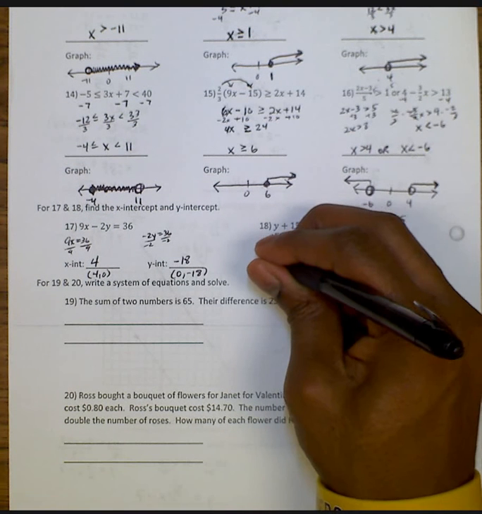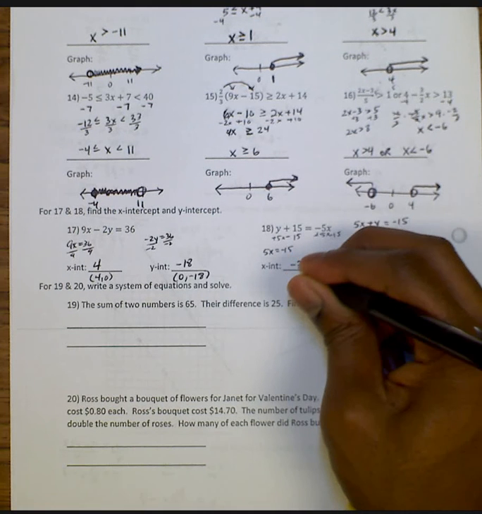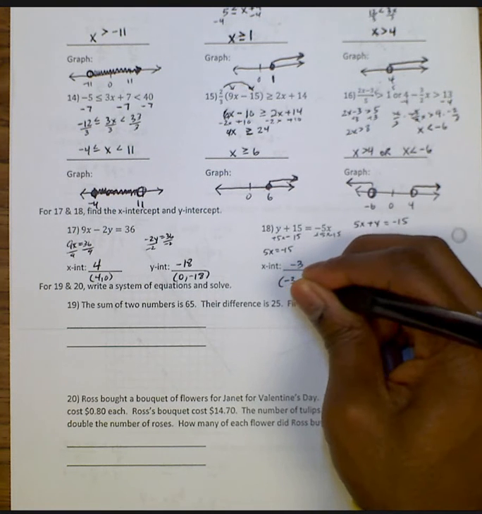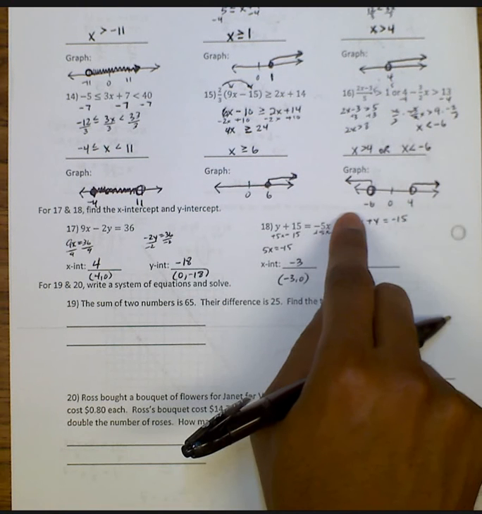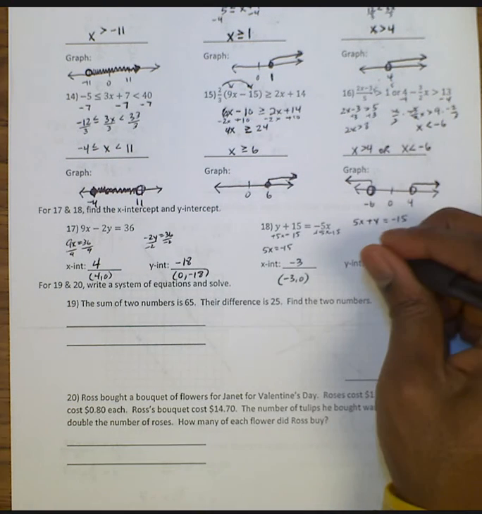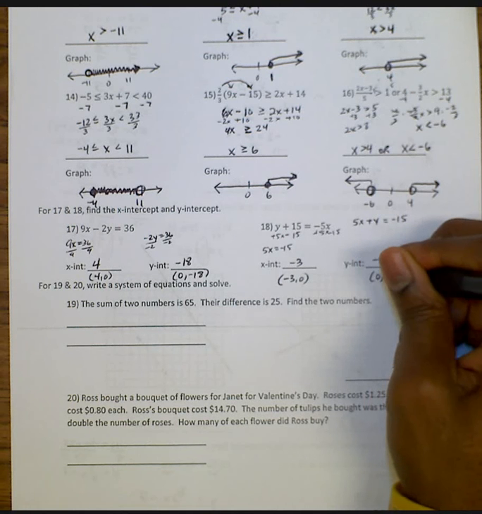5x equals negative 15. That means x will be negative 3, or (-3, 0). That's my x-intercept. And to find the y-intercept, cover up the x and not the sign in front of y. y equals negative 15. No solving to do there. Already done. Boom.